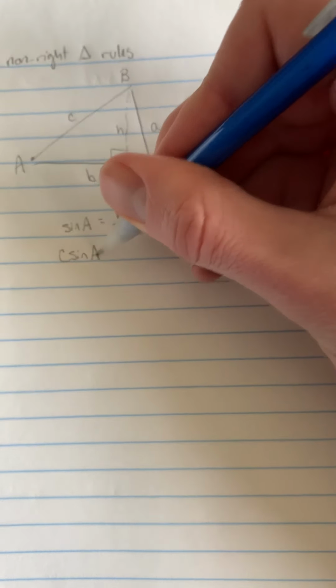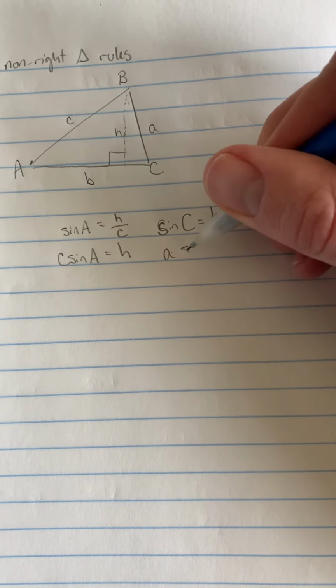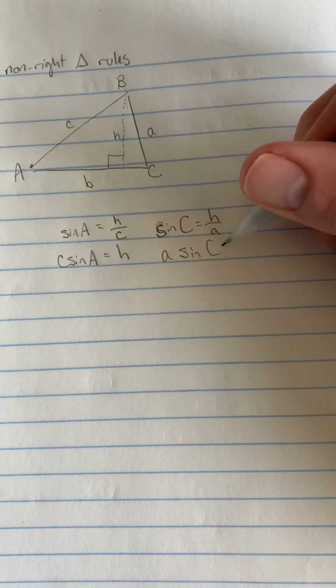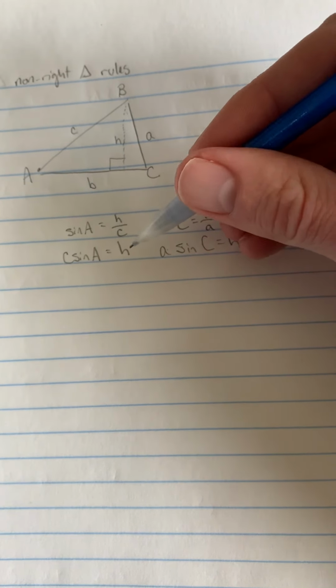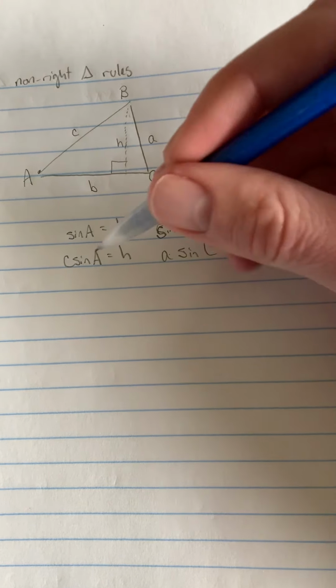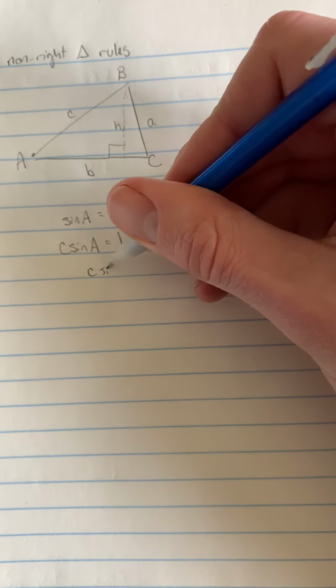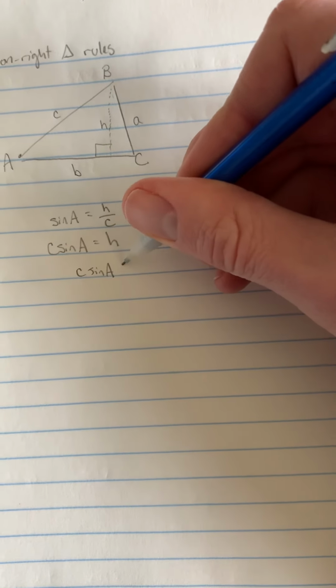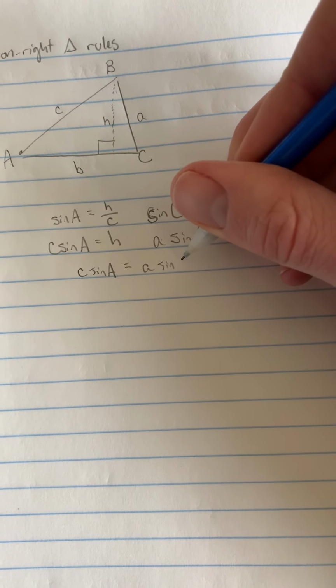We know them to be true. Well, I could do some manipulation of this first equation, and I could say that C multiplied by the sine of angle A is equal to H. And I could say that A multiplied by the sine of C is equal to H. And if this is true, well, this H value is this H value. They're the same thing. And so if they're the same thing, then C sine of A has to equal A sine of C. So we could then write that C multiplied by the sine of A is equal to A multiplied by the sine of C.